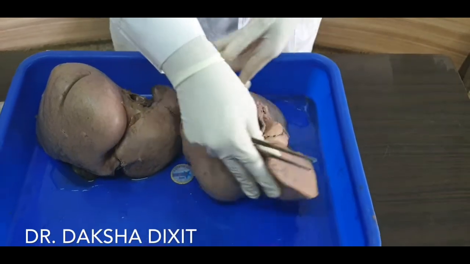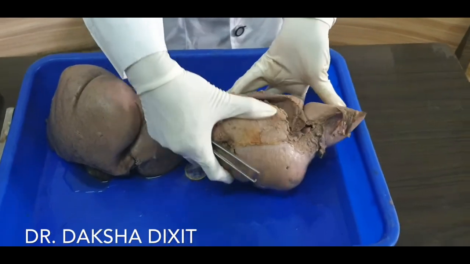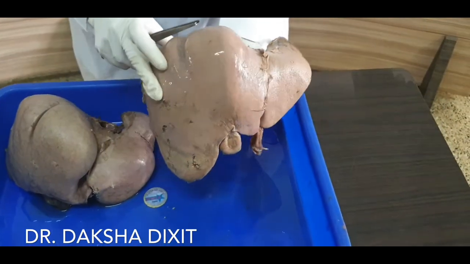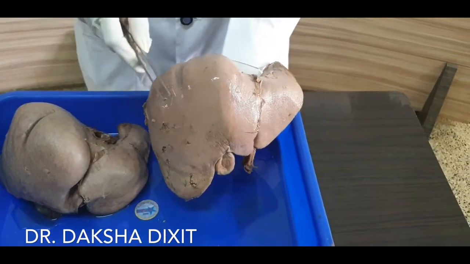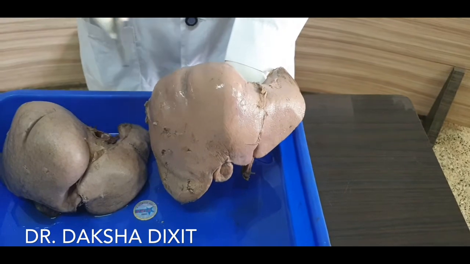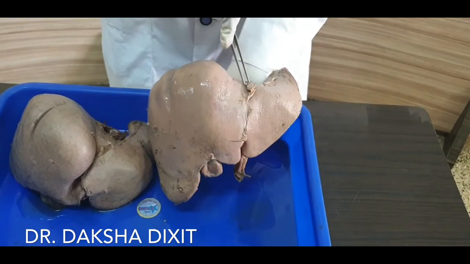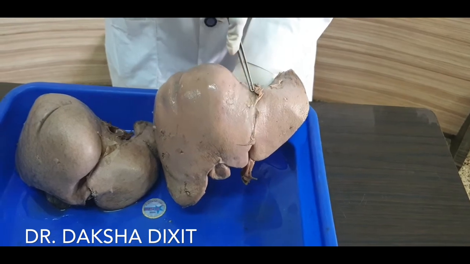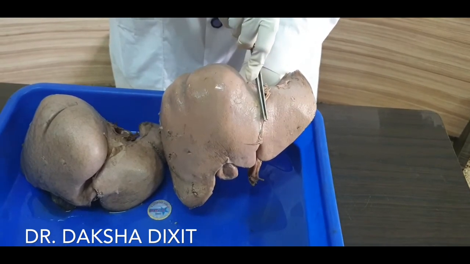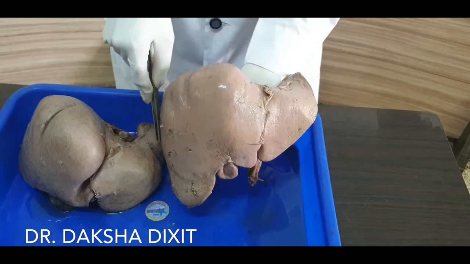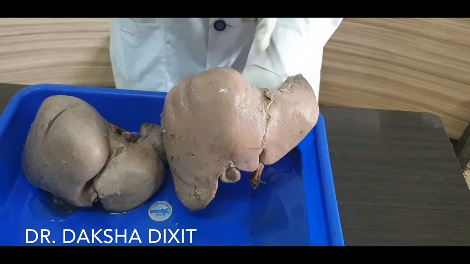Now we go on to see the lobes of the liver. We talk of anatomical lobes and physiological lobes. This here seen on the anterior surface is the attachment of the falciform ligament. This demarcates the right and the left lobe anatomically.